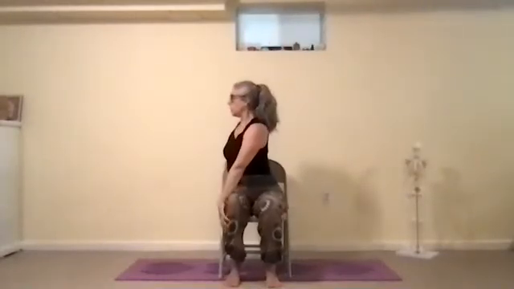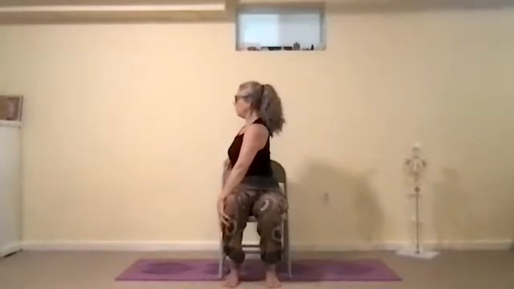Lift the arms, reach up, deep breath, twist left. Same thing here. As you breathe in, extend up through the spine. As you breathe out, soften, and maybe the twist moves a little bit deeper. And unwind back to center.